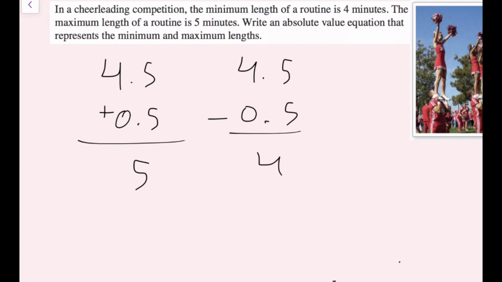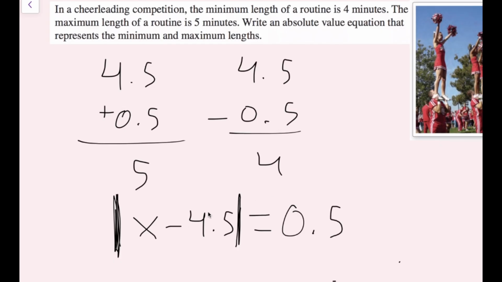All right, so now how can I write that as an absolute value equation where I'm solving for x, where x is the boundaries. x is the minimum and maximum length. Well, if I take this 4.5 away, so if I do the absolute value of x minus 4.5, so x minus the middle value in between these two boundaries, okay? And then if I set that equal to how far it takes to get from the middle to the maximum or to the minimum, so I'll set this equal to 0.5, this is actually going to work out, and I'll show you why.